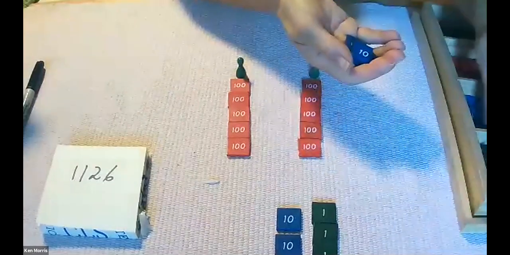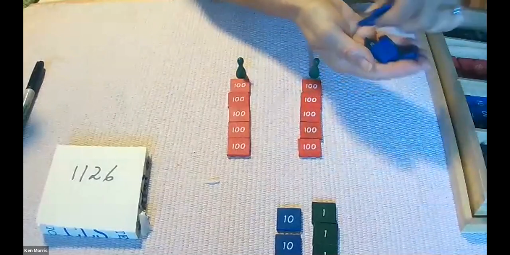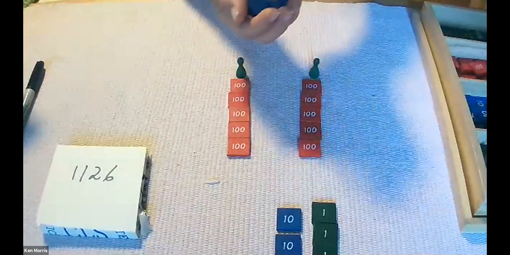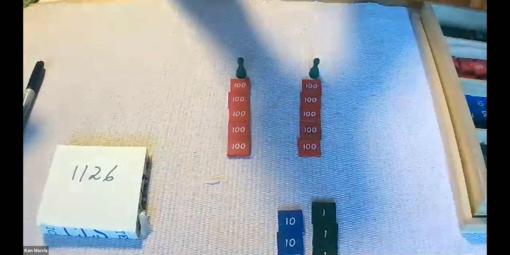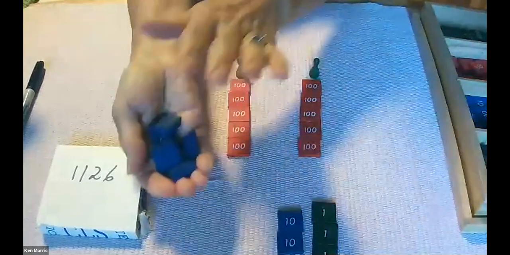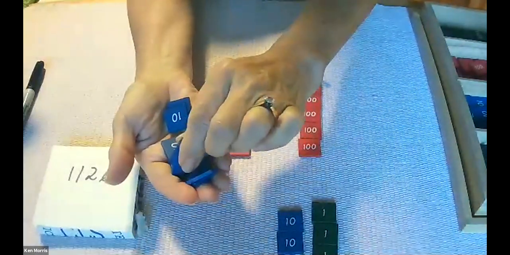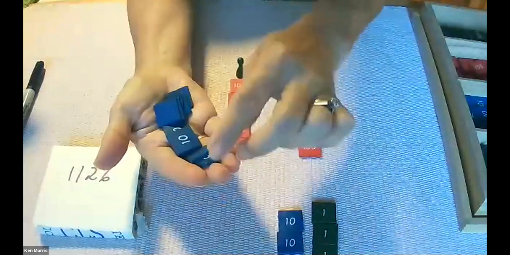3, 4. Notice how I'm exchanging. This is a note to teachers. I am not joining these 10s with the other 10s until I have confirmed that I have 10. So I keep them in my hand. I confirm that I have 10, that I've counted right. 6, let's see, 2.